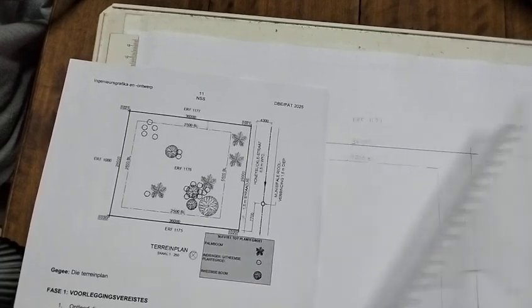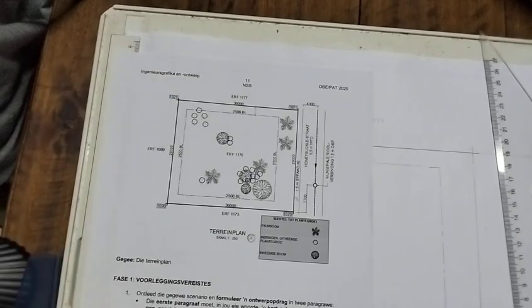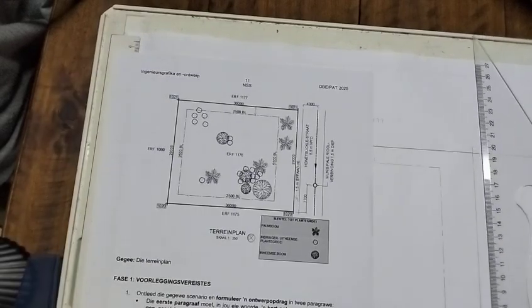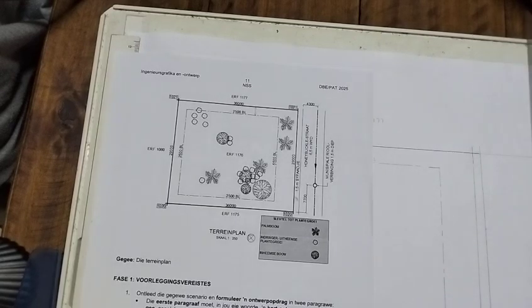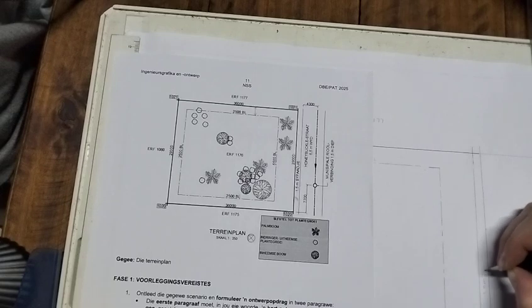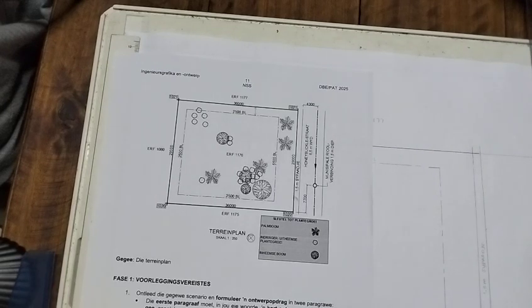Okay, so that is for the sidewalk. Okay, and then I'm just gonna draw the line. Also label it as 1.5 meter. And say sypaadjie. Okay, so you label it as it is.